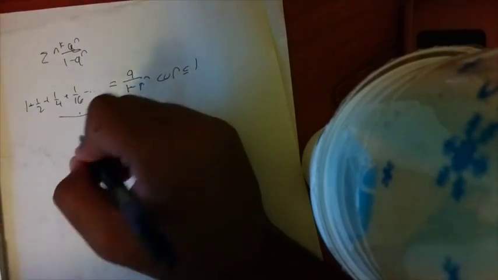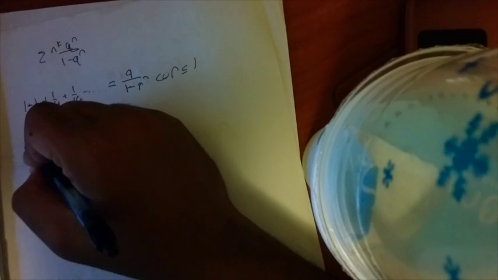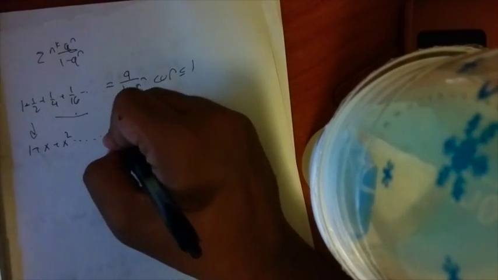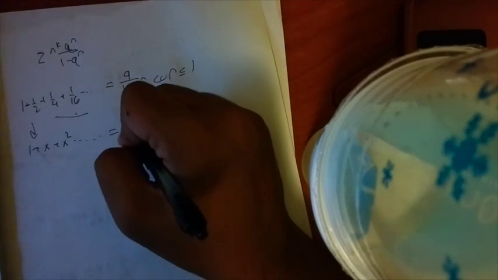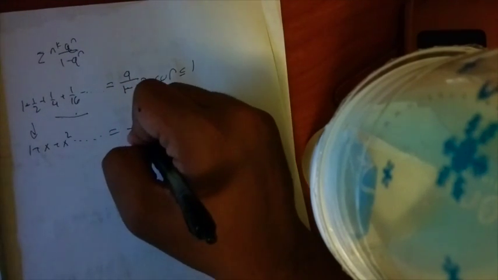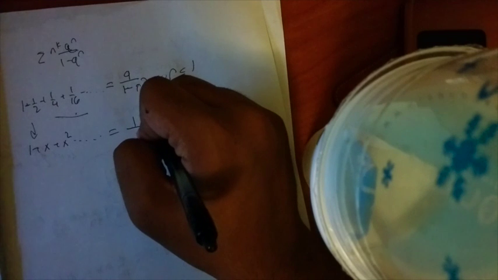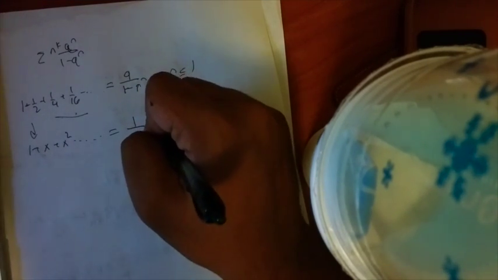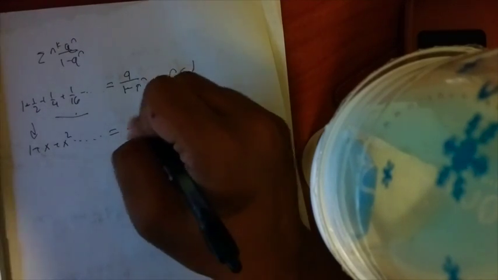Well, let's just represent this a little algebraically. I can say 1 plus x plus x squared dot dot dot is equivalent to 1 over 1 minus x. So given this fact, let's apply that here.